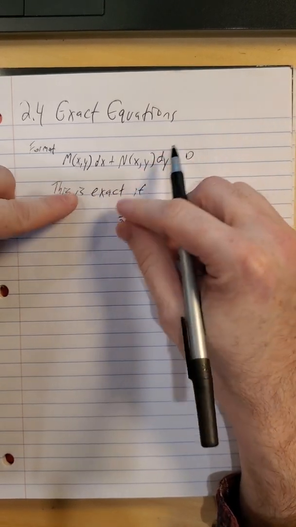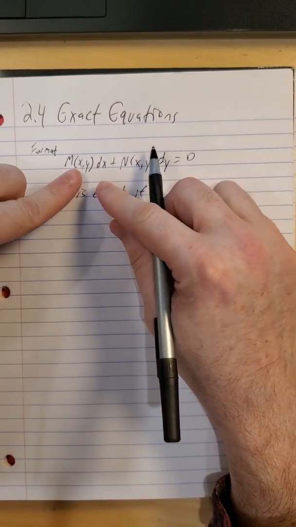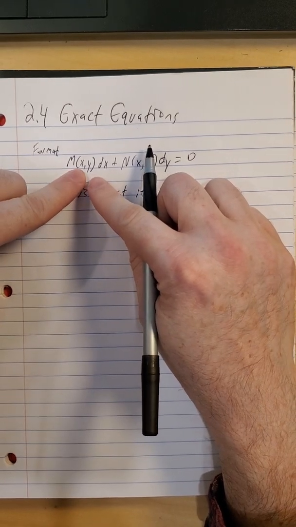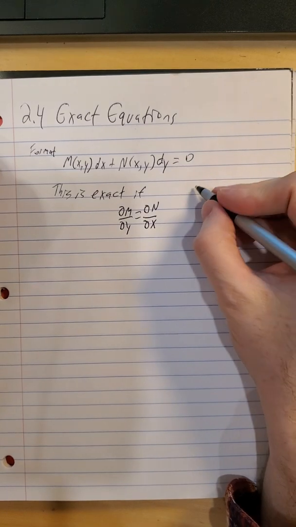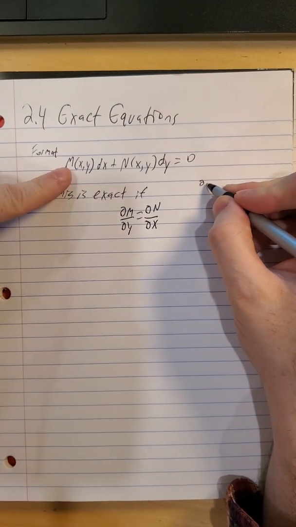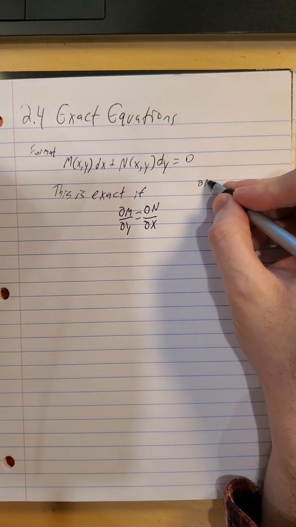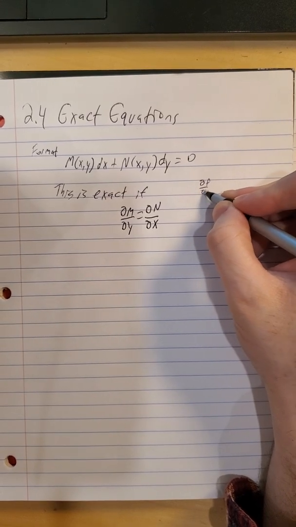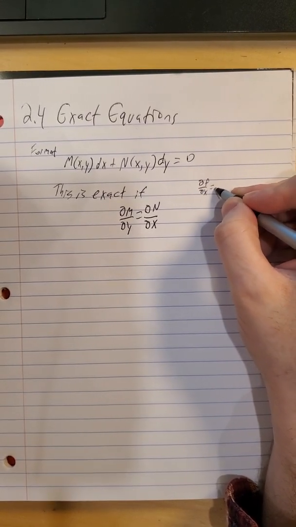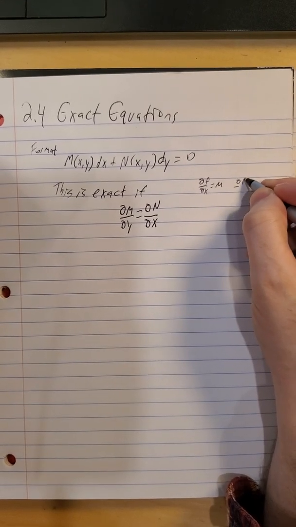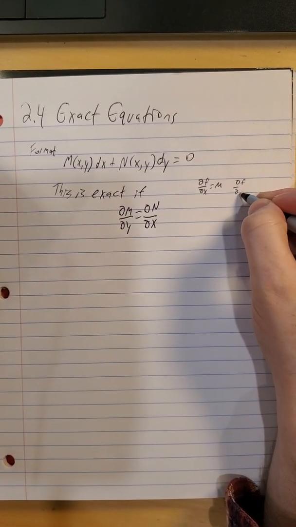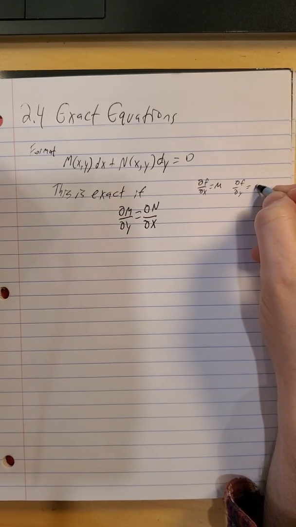Now the reason that works out that way is that this M of x, y is the partial derivative with respect to x already. So we basically have the partial of function f with respect to x is our M, and the partial of f with respect to y is our N.